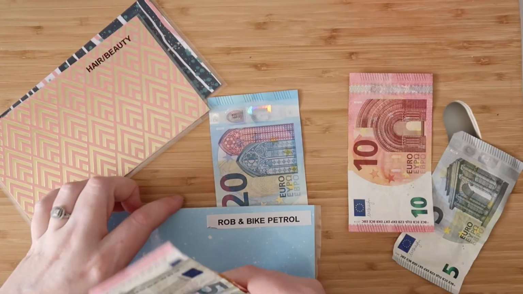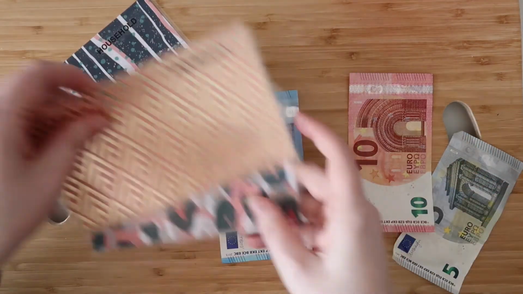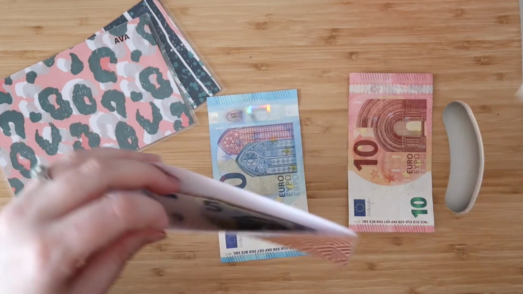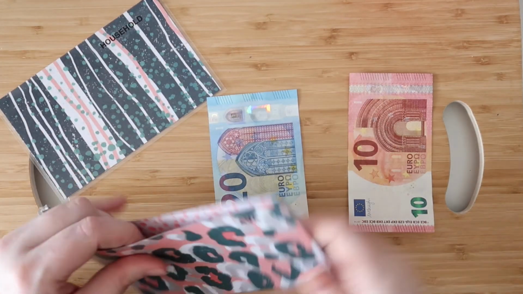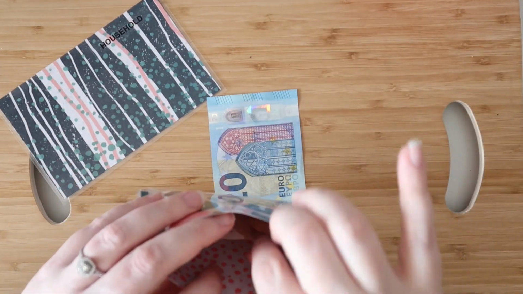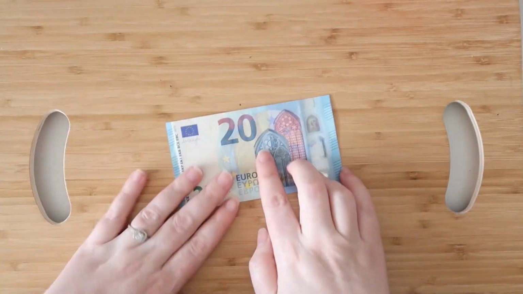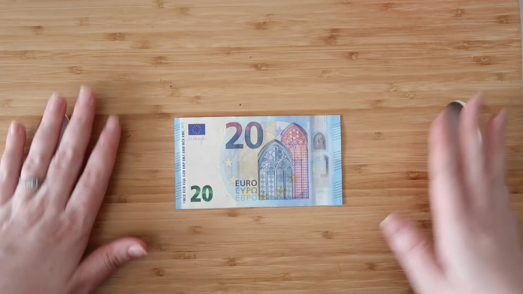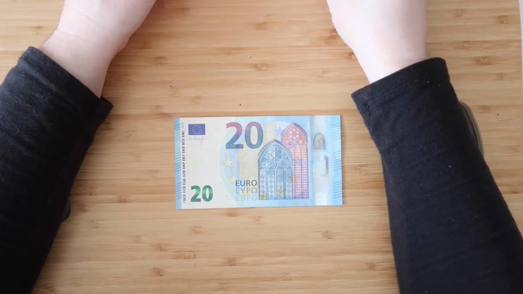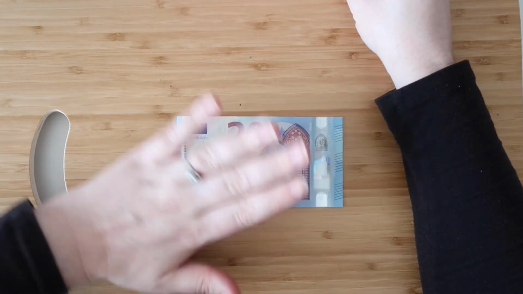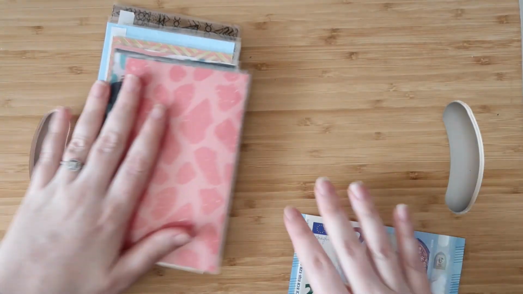Then we have hair. So hair is getting 5 euros. Ava is getting 10 euros. Household is getting nothing. This 20 euro is going to go to Ava's play skill. Usually they send out a little envelope for her. So I will make sure that I put that in for them. So that is everything. That is my whole process.